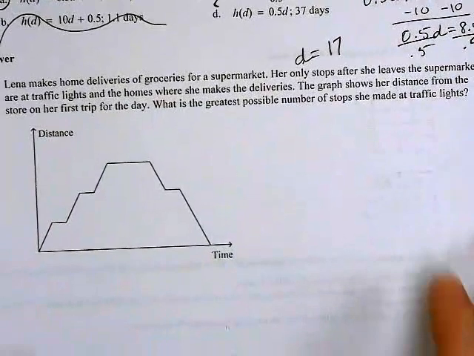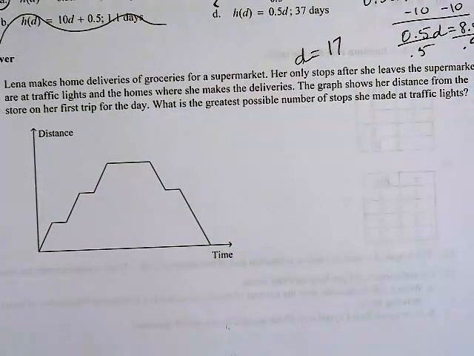Number 4. Lena makes home deliveries of groceries for a supermarket. Her only stops after she leaves the supermarket are traffic lights and the homes where she makes the deliveries. The graph shows her distance from the store on her first trip for the day. What is the greatest possible number of stops she made at traffic lights?